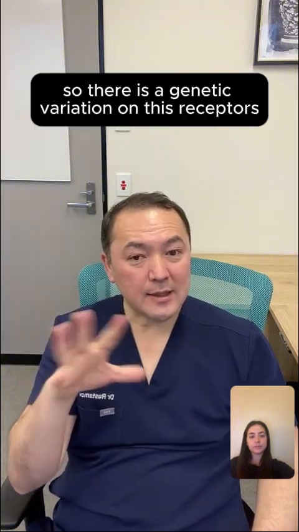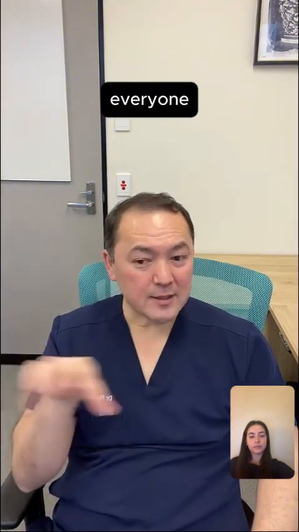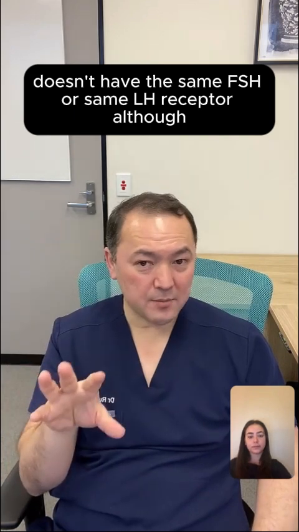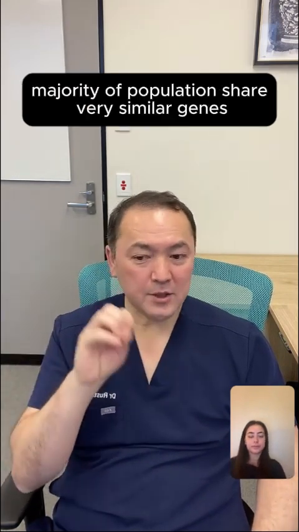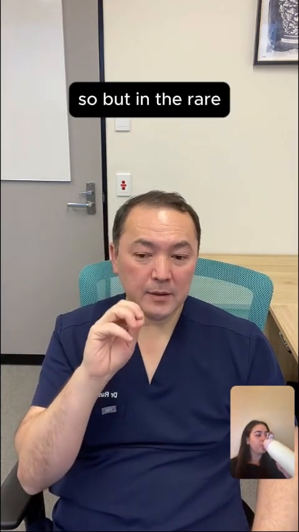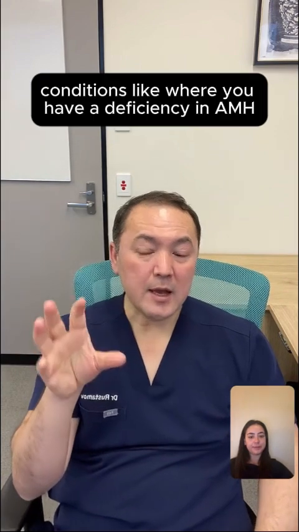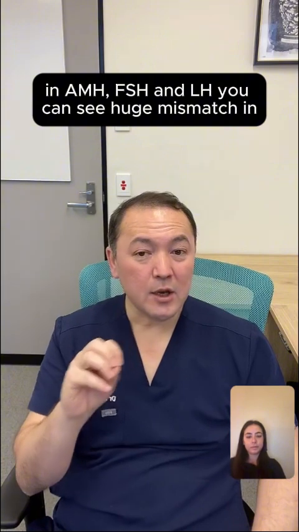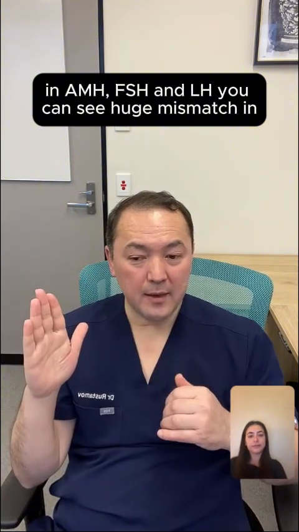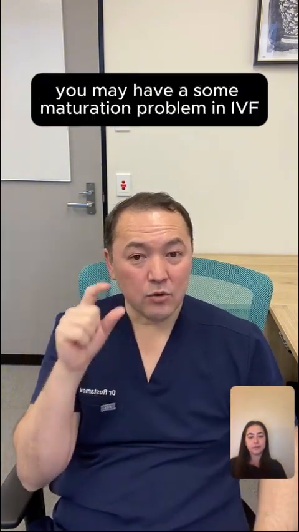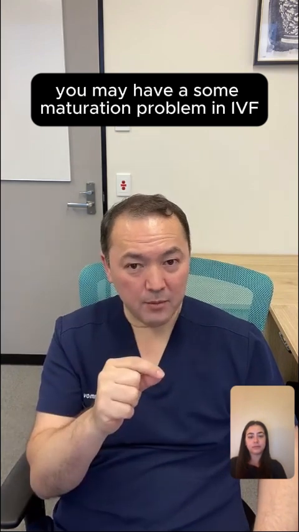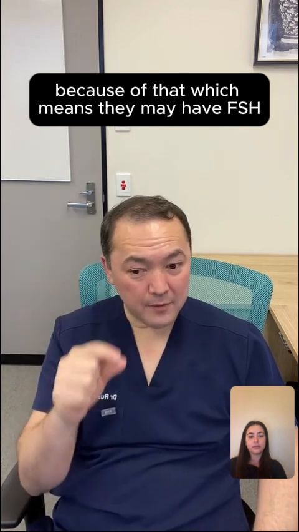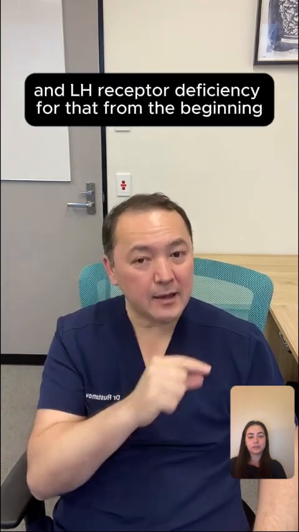So there is a genetic variation in these receptors. Everyone doesn't have the same FSH or the same LH receptor, although the majority of the population shares very similar genes. But in rare conditions, where you have a deficiency in AMH, FSH, and LH, you can see a huge mismatch in AMH levels. So that indicates you may have some maturation problem in IVF. Because of that, they may have an FSH receptor deficiency and LH receptor deficiency.